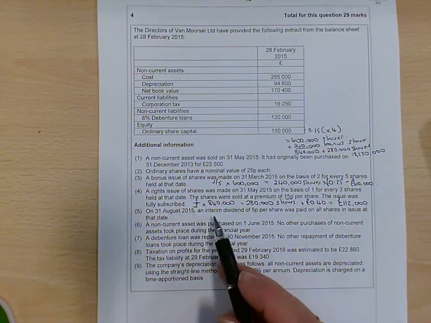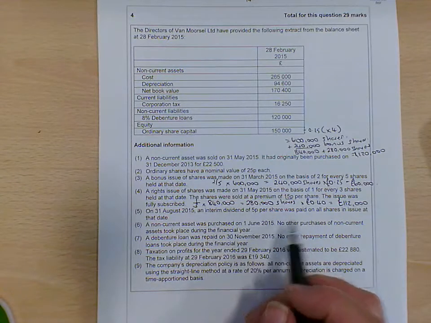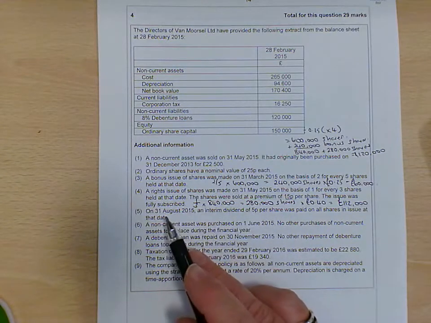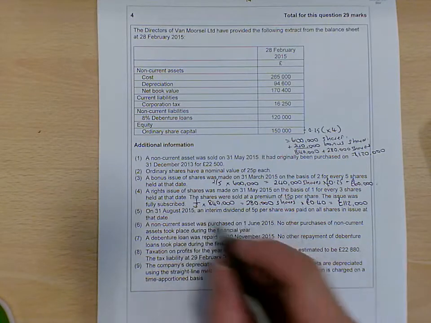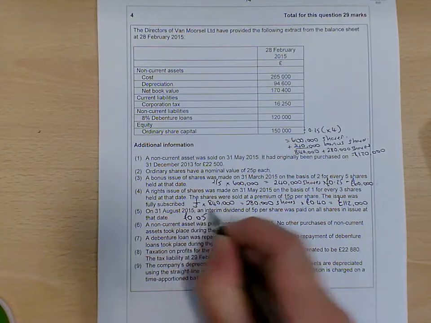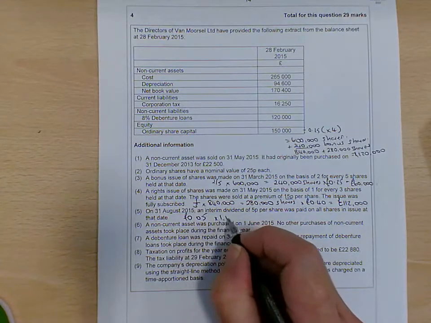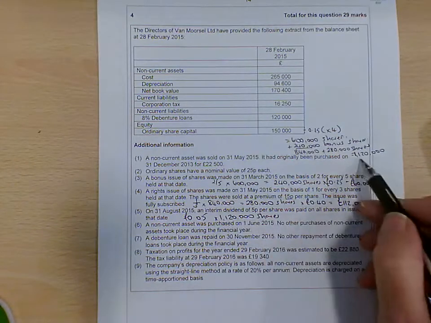So as if by magic, here's the dividend part. So an interim dividend of 5p per share was paid on all shares in issue at the 31st of August 2015. So that includes these two. So we need to do a dividend of 5p a share. So convert that into a pound amount, 0.05, and times it by the 1,120,000 shares. That's the figure we've got here.